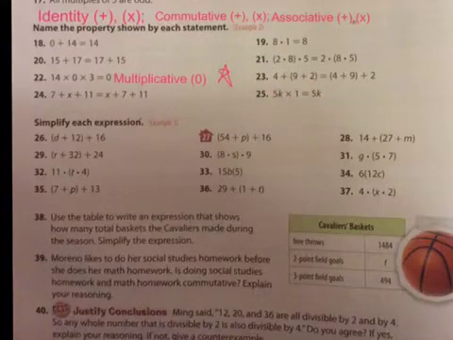And then over here we are grouping. We group 9 plus 2, and over here we're grouping 4 plus 9. Over here we're grouping 2 times 8, and over here 8 times 5. When we group, the order doesn't change the value, so you know that it's associative of addition and associative of multiplication. Okay, so go ahead and fill those out.